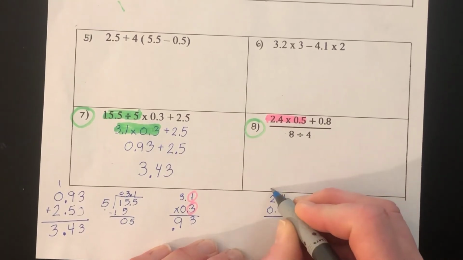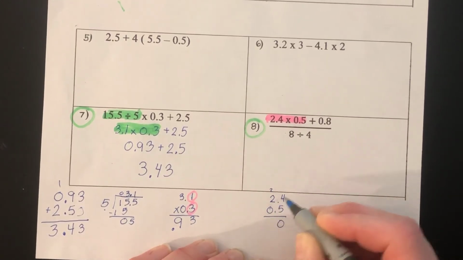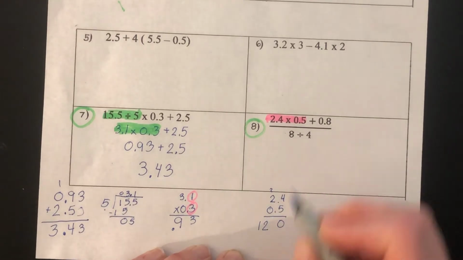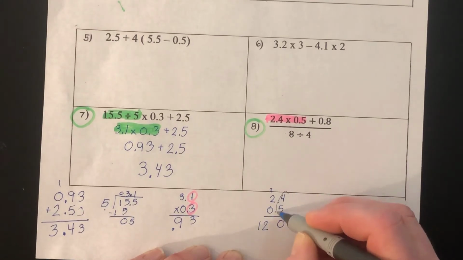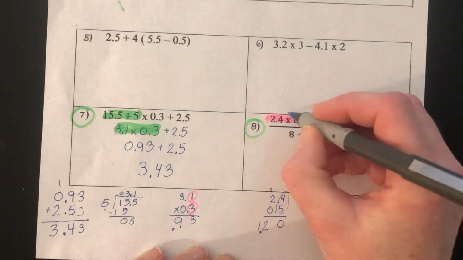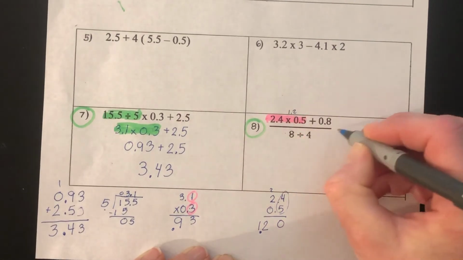5 times 4 is 20. 10, 11, 12. I have 2 digits to the right of the decimals, so I'm going to have 2 digits to the right. That means I have 1.2. So that would give me 1.2. I'm going to write it over here.